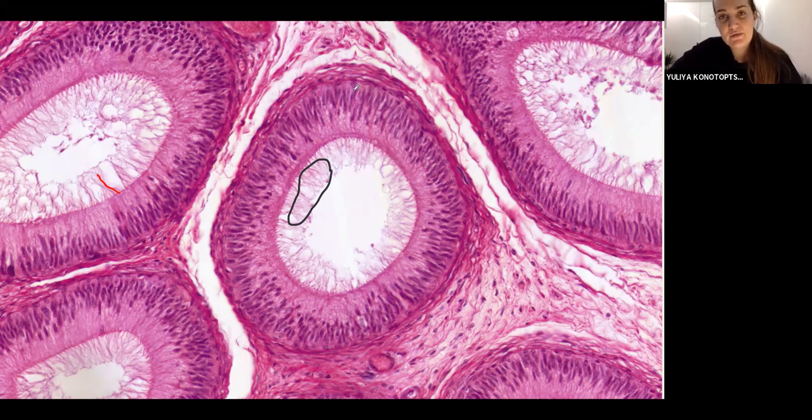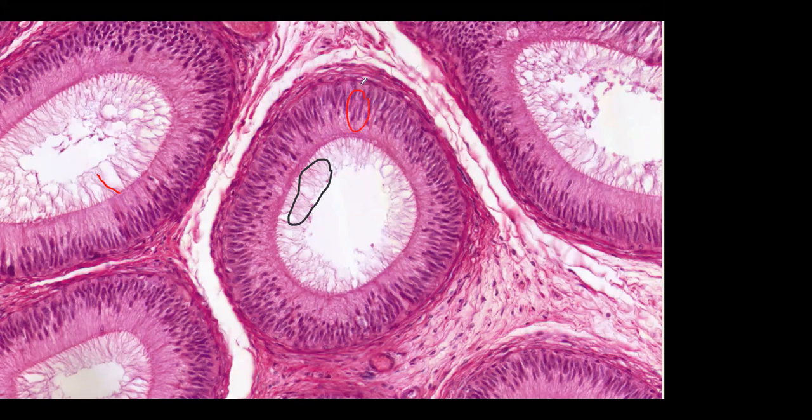How do you call these cells? Principal cells. Very good. And these ones are basal. And that's it.